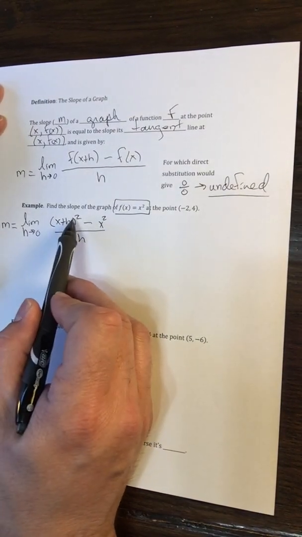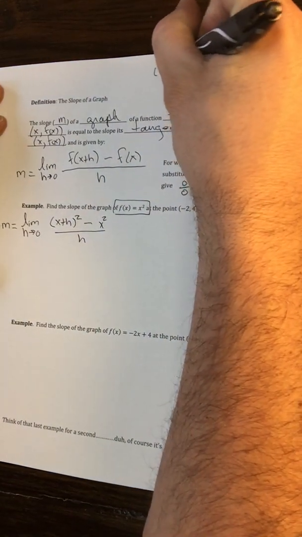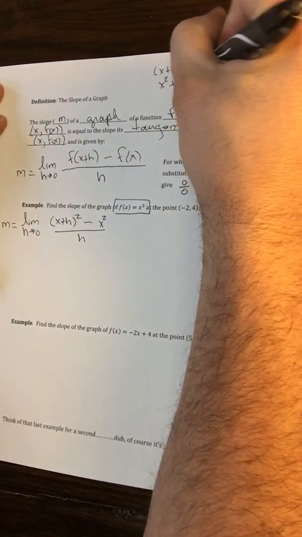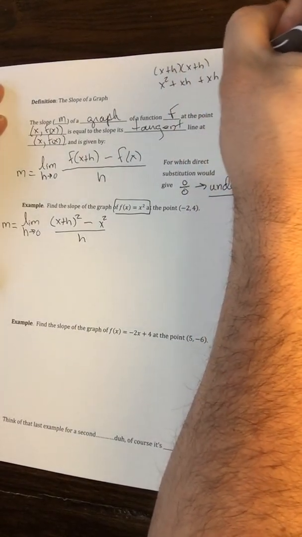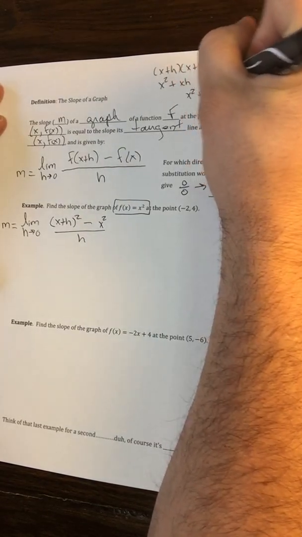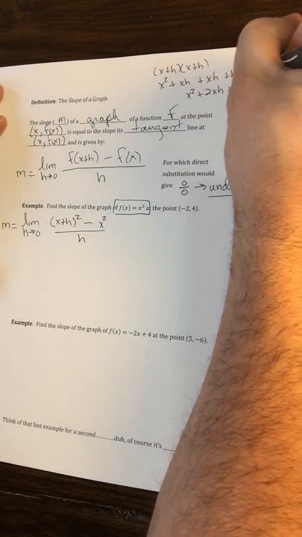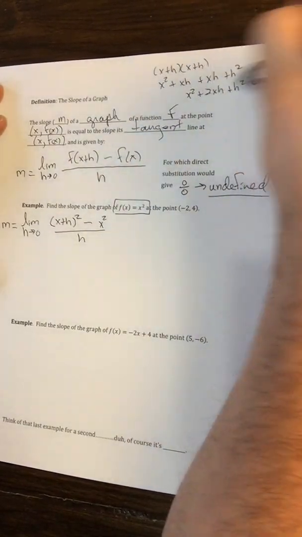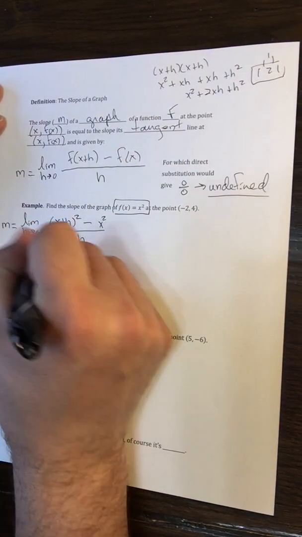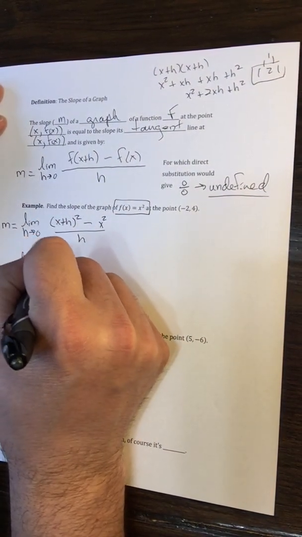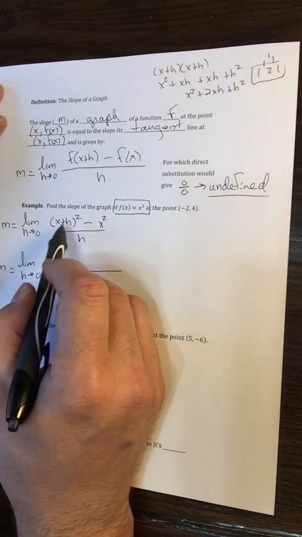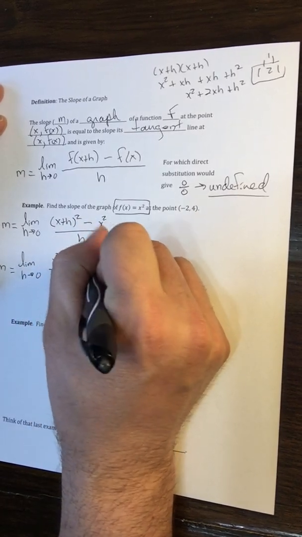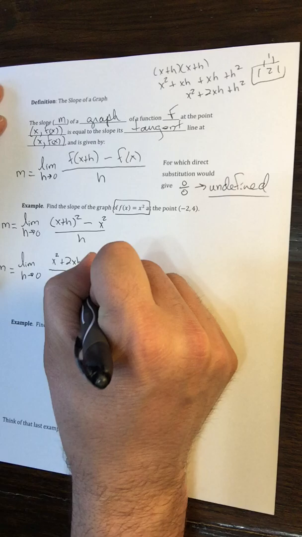I'm going to multiply this out. X plus h, I'll do it up here, even though you've done this 1,000 times so you know exactly what this is. It's going to be x squared plus xh plus xh plus h squared. So it's x squared plus 2xh plus h squared. And couldn't I get that from this, right? Remember the old binomial theorem? Remember that? Oh, look at that. Okay, so anyway, the slope is the limit as h approaches 0 of, I just changed the numerator. I multiplied this out and I get this, x squared plus 2xh plus h squared minus x squared over h.